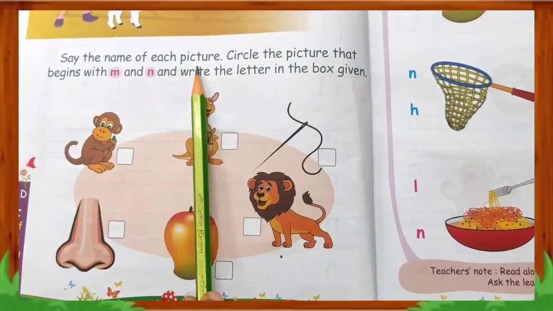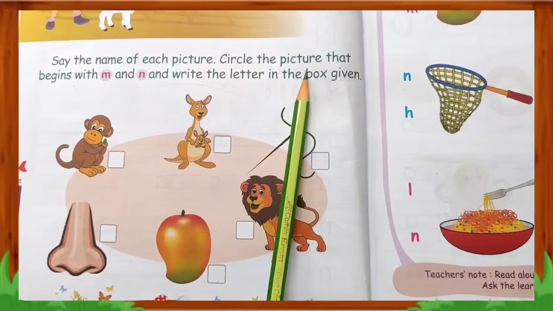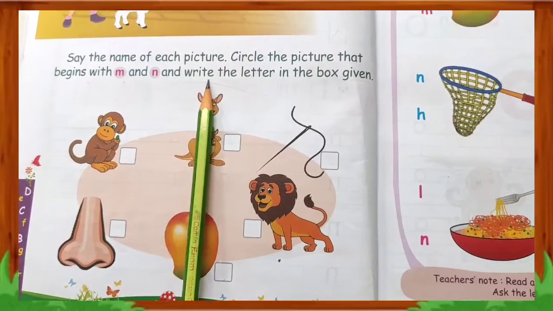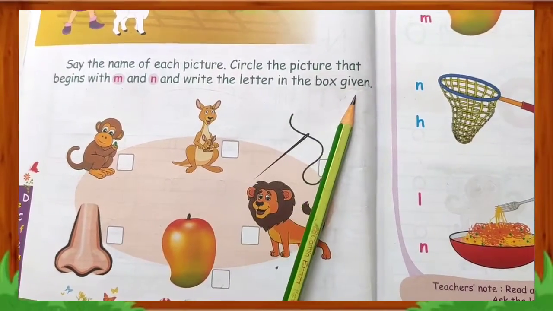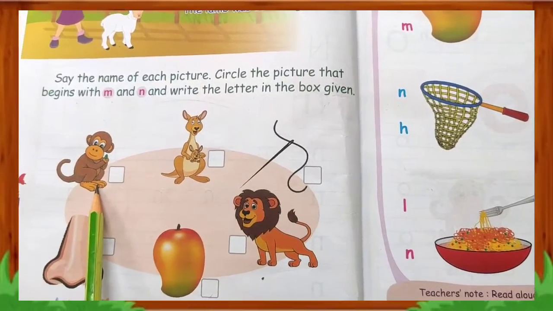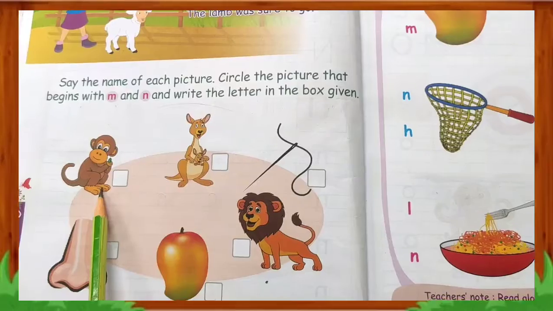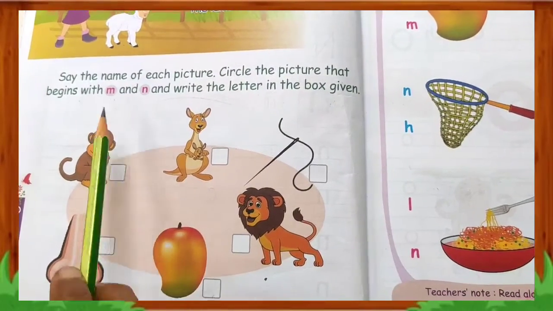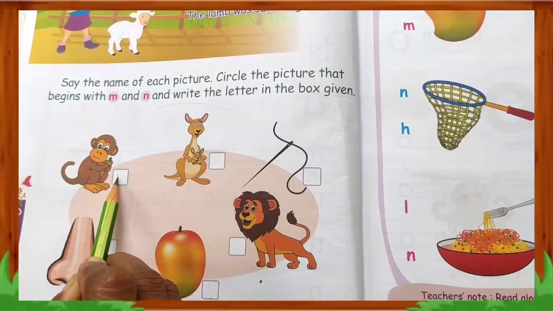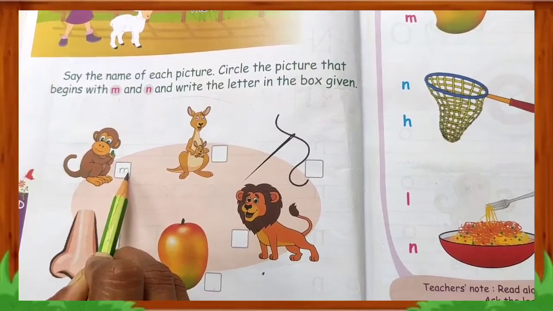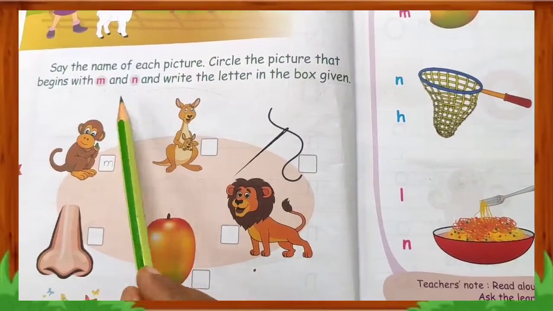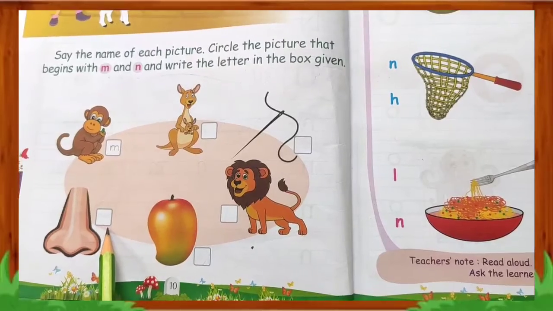Say the name of each picture. Circle the picture that begins with the M and N and write the letter in the box given. Here is a monkey. The first letter of monkey is M. Right here, M. Next, N. And fourth, nose.